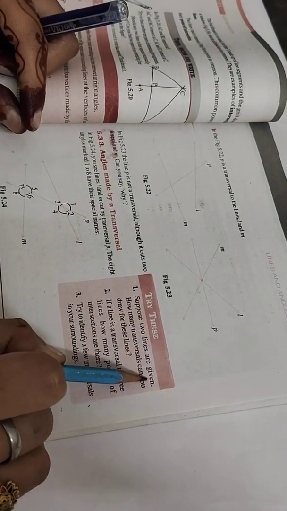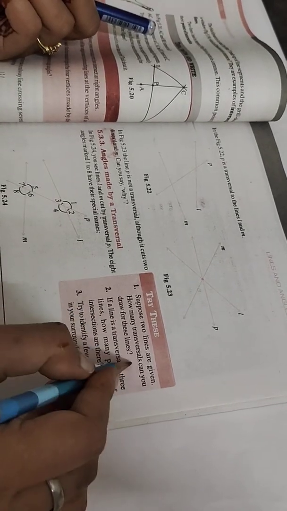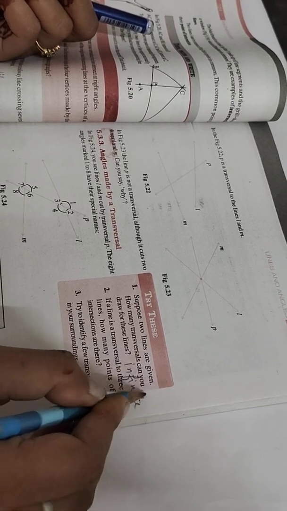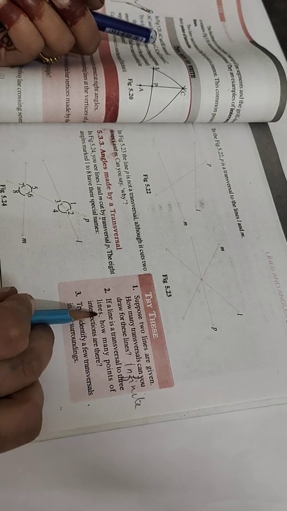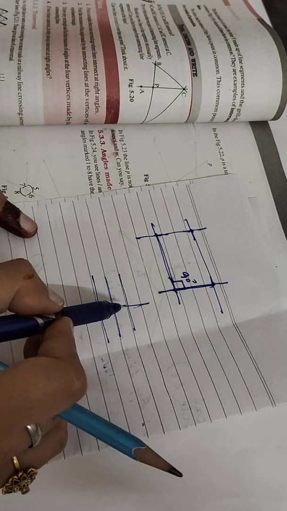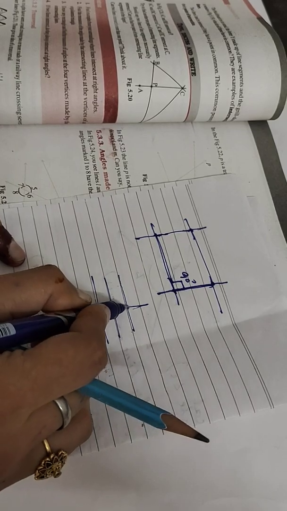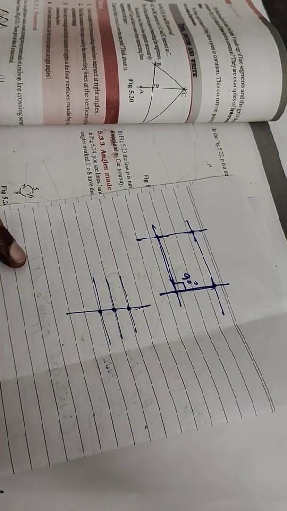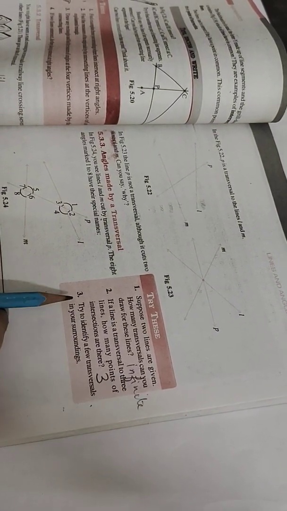Now the try these of page number 105. Suppose two lines are given, how many transversals can you draw for these lines? So the answer is infinite, that you can write in the book, because you can draw as many as you want. Second is, if a line is a transversal to three lines, suppose there are three lines and there is one transversal, at how many points is this transversal intersecting? Now you can see that to the three lines, it is intersecting at three distinct points. So the answer is 3. Now do it in the book only.